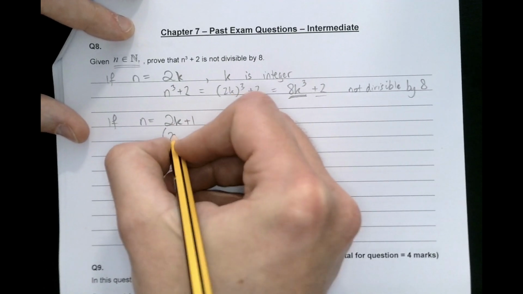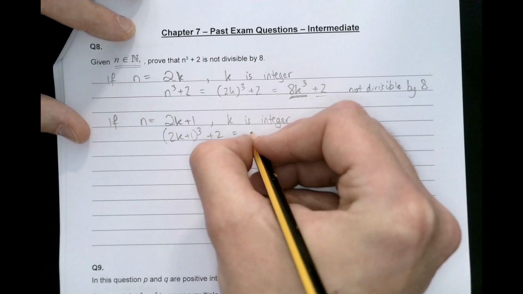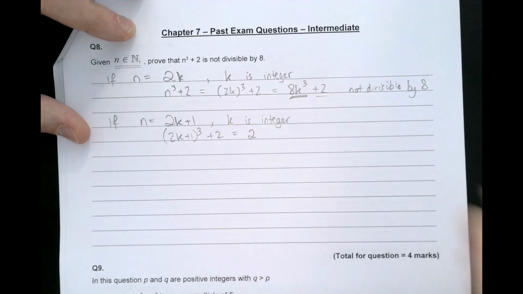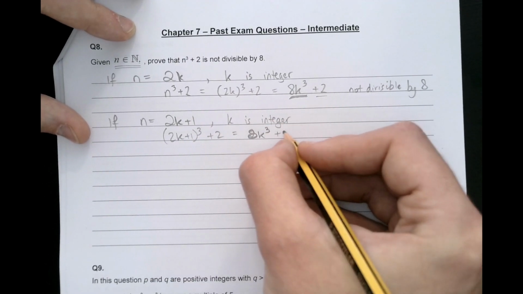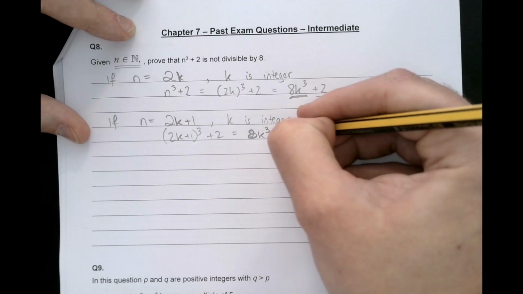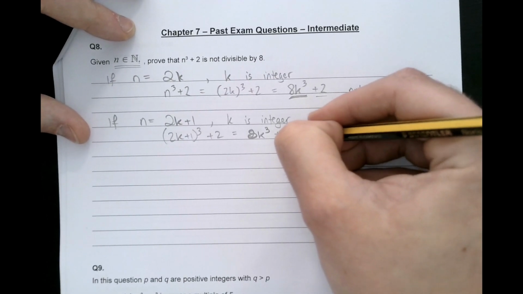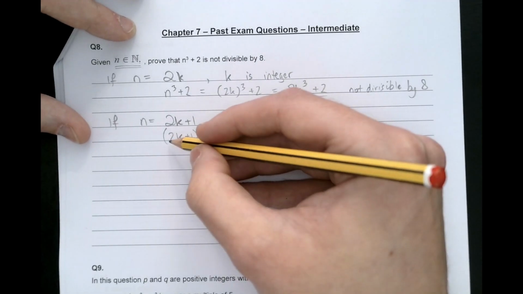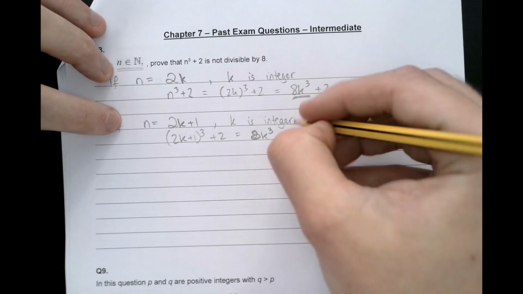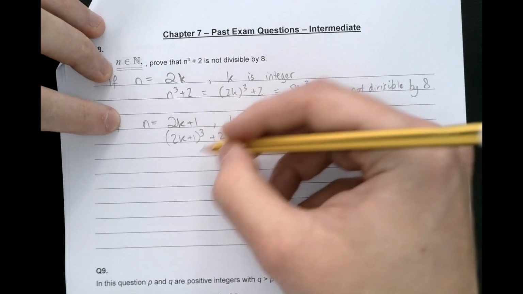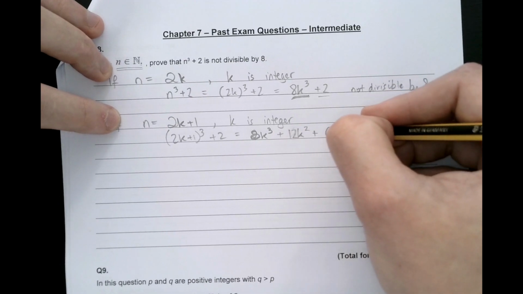Exactly the same idea. 2k plus 1 cubed plus 2. You're going to have to use the binomial expansion there. So 2k cubed is 8k cubed plus 3 lots of 2 times 1. So 6k squared, and then 3 lots of, oh no wait a second, that's 12, because that's 2 squared. You don't actually have to use the binomial expansion, you could just expand it old school. This one's 6k. Add 1, add 2.